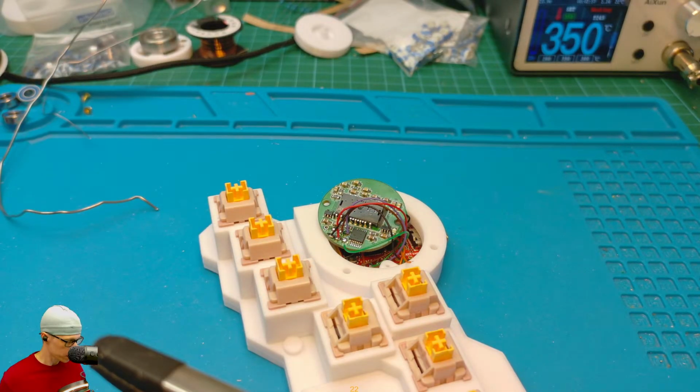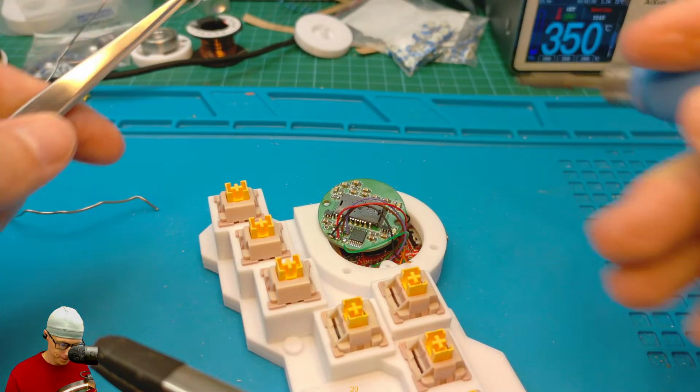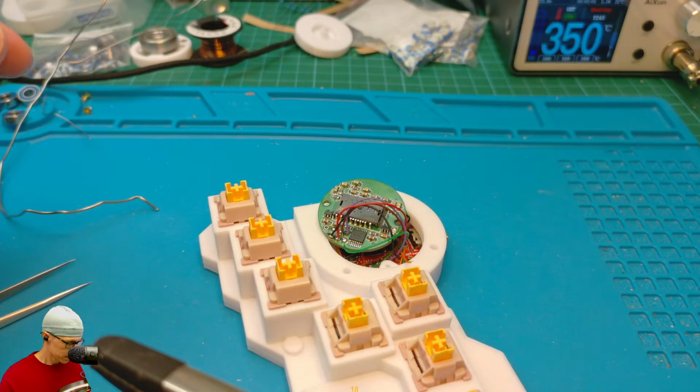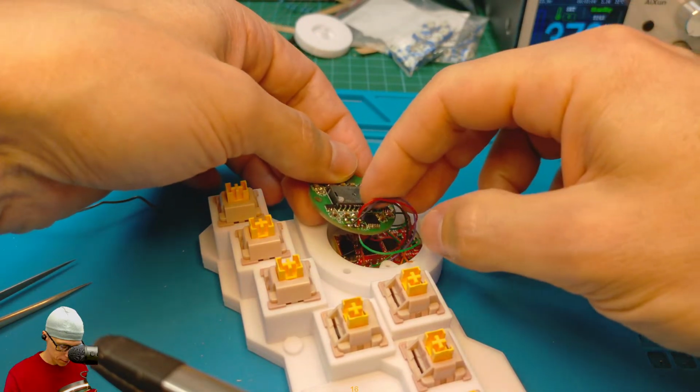I hope this time it will hold. What else do we have? Chip in.